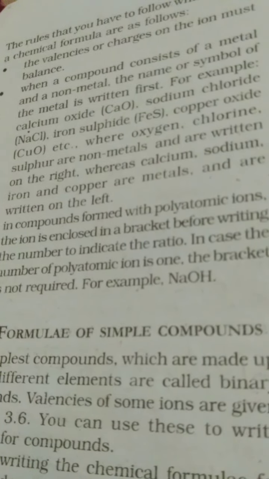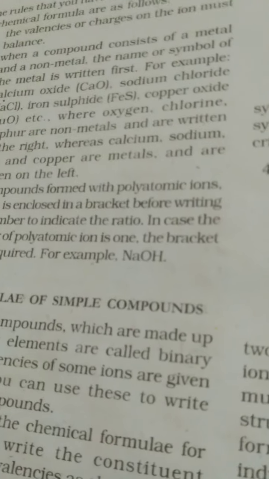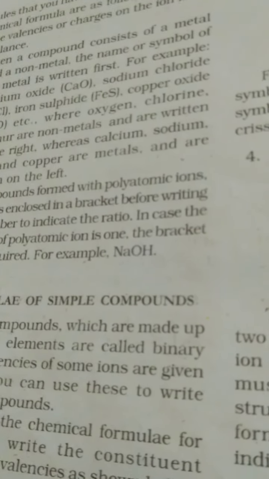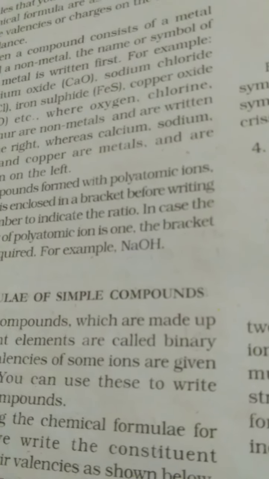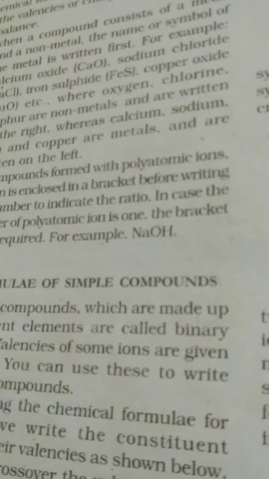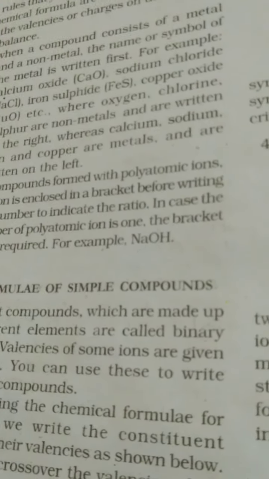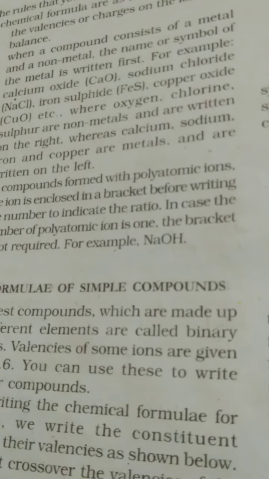Like if the polyatomic ion is just 1 in number, here an example of sodium hydroxide is given. Sodium hydroxide has a cation, the sodium ion, and the polyatomic ion is the hydroxide ion. Hydroxide ion is only 1 in number. That is why we are not writing it inside the bracket. No need to write the number one in the bracket. One is assumed. If it is more than 1, then you will need to write that number outside the bracket.